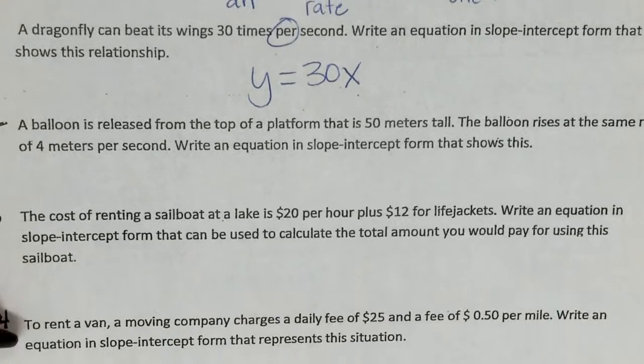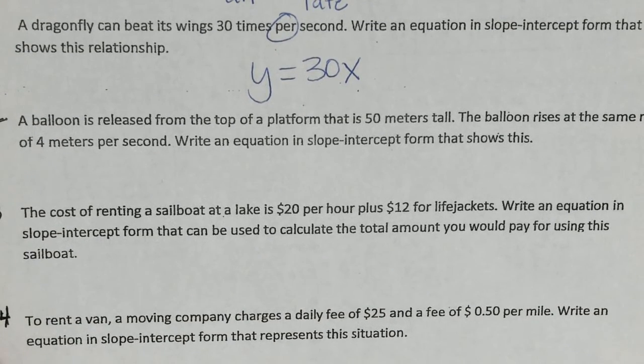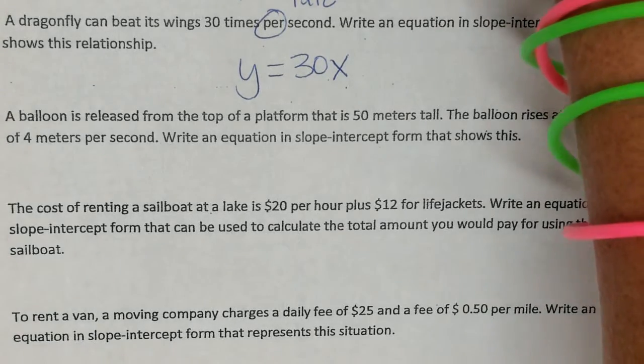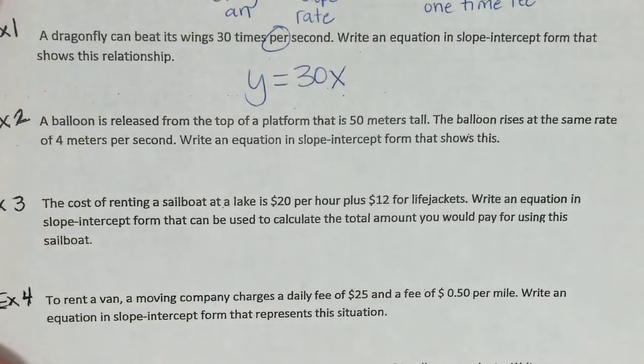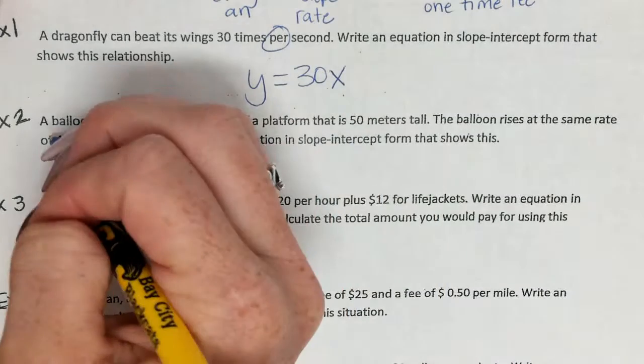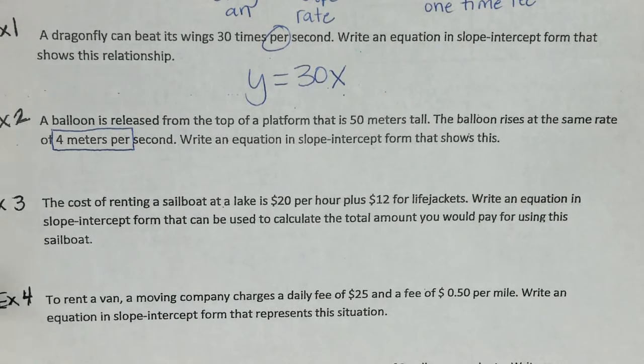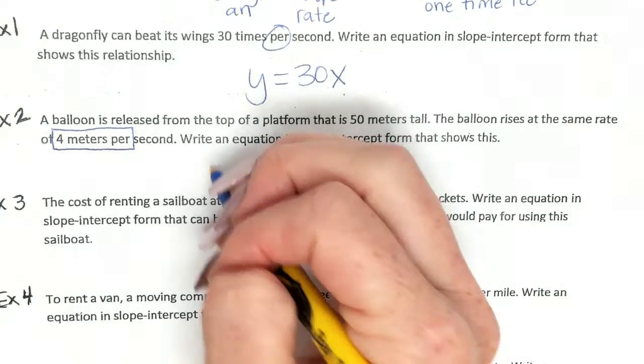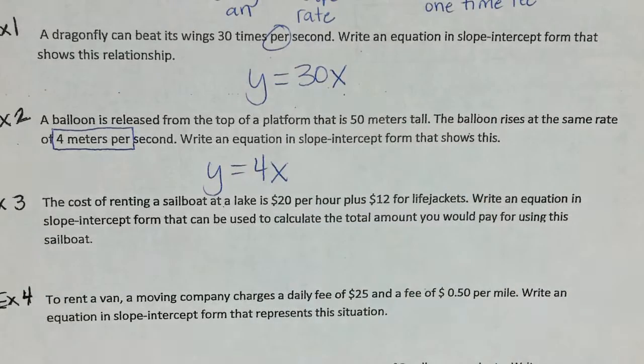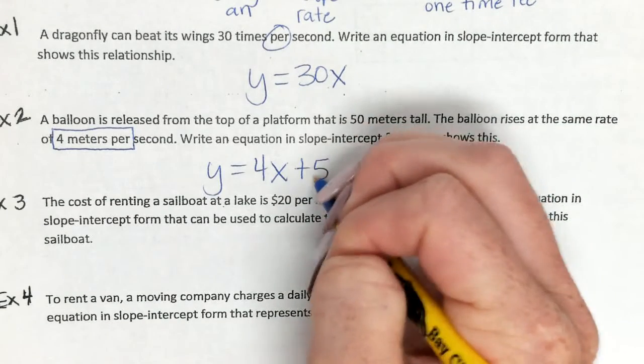Number 2, a balloon is released from the top of a platform that is 50 meters tall. Did y'all see a clue word or no? No. So what do y'all think that 50 is? The y-intercept, the starting point. The balloon rises at the same rate of 4 meters per second. So how would I write this? Y equals 4x plus 50.